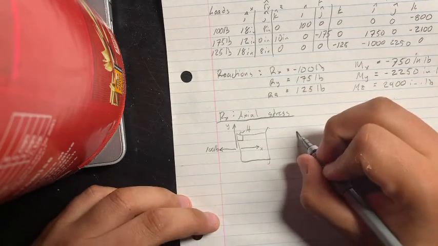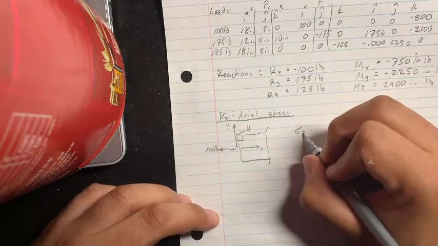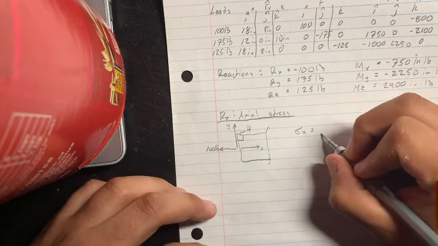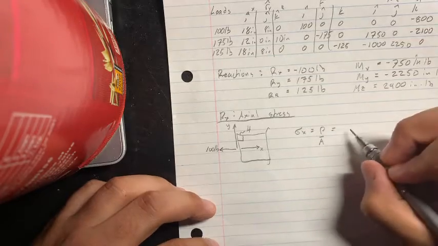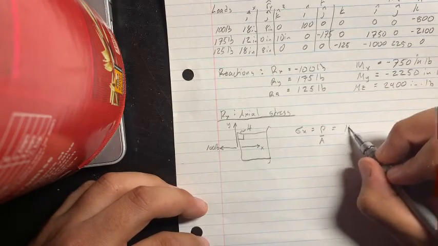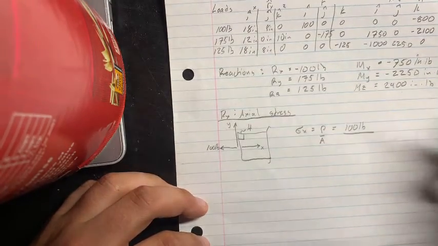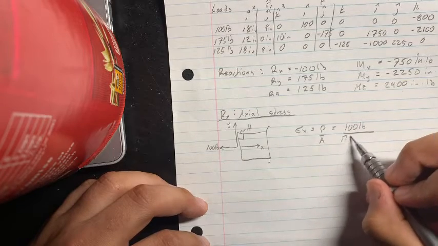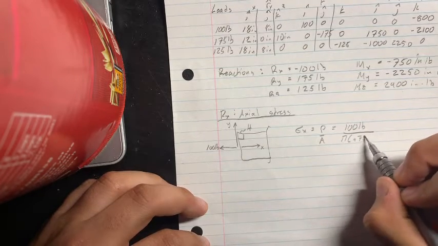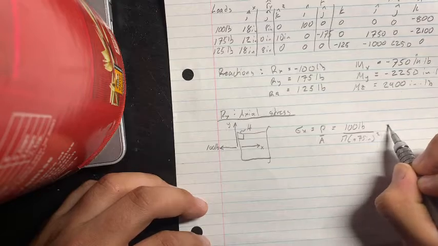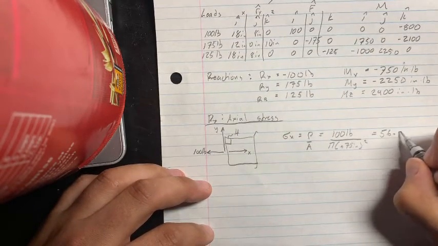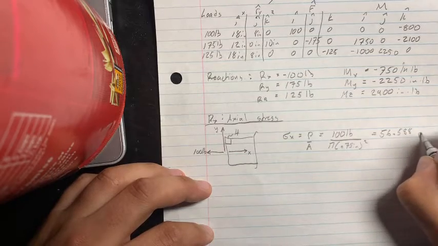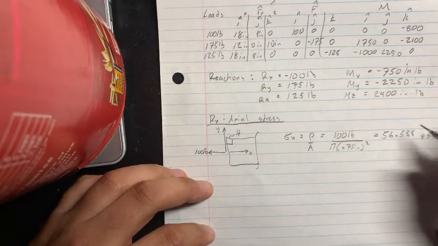So when you go to write the stress of this, it's in the X direction. You get your force over your cross-sectional area. Now with your force, it's in tension, so it's positive, 100 pounds over the area, which is just pi r squared, 0.75 inches squared. When you get this, it comes out to a value of 56.588 psi in tension, so it's positive.